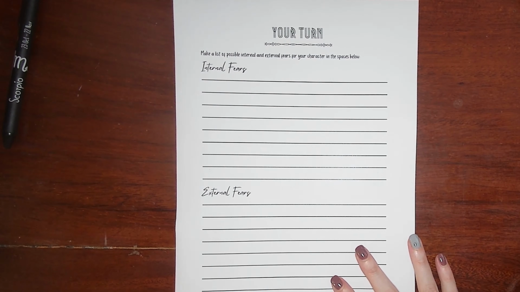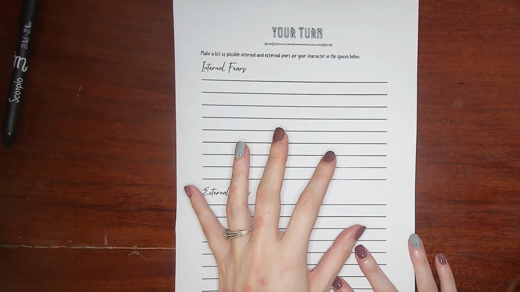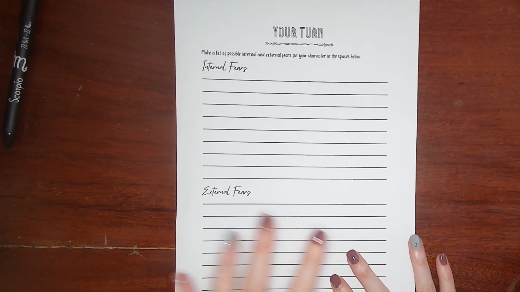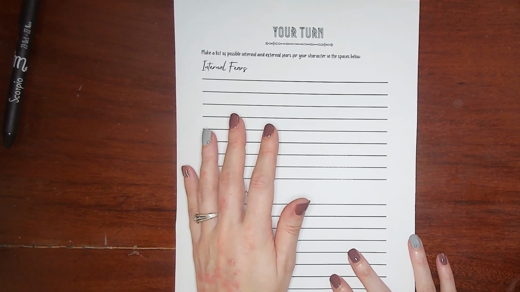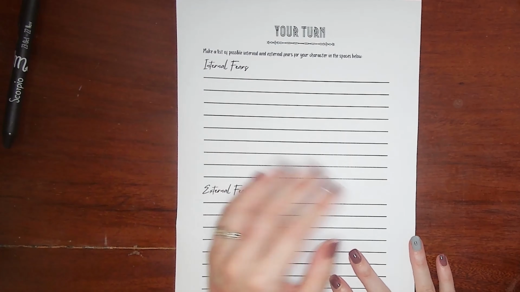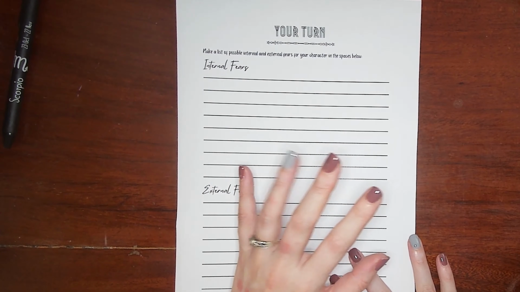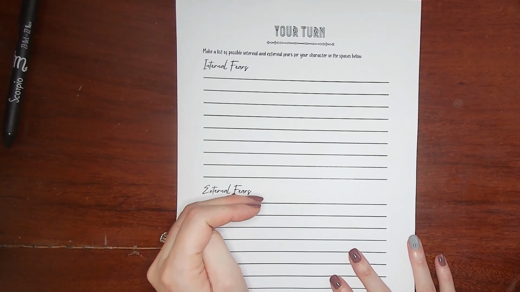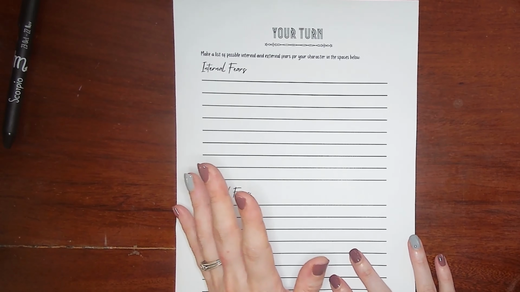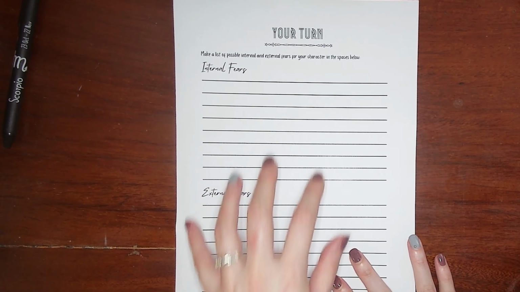I'm going to use an example from one of the characters that I will be using in my Writing Journey 2.0 project. Now, these things don't have to be very detailed. You can make it as detailed as possible. You don't have to have a million internal fears or external fears. If you can just list one or two, that's also fine.